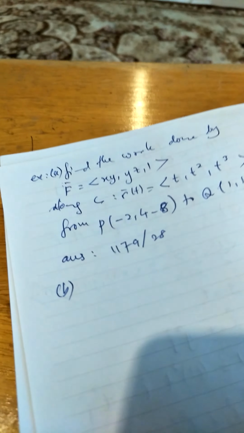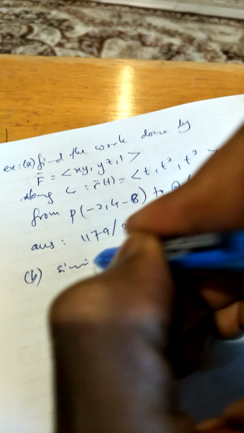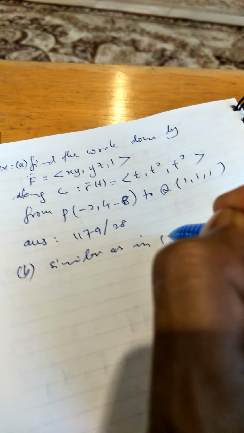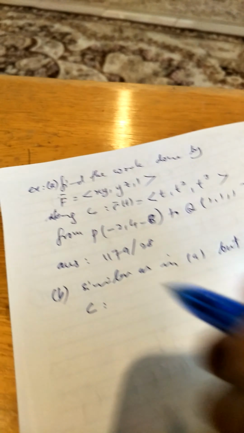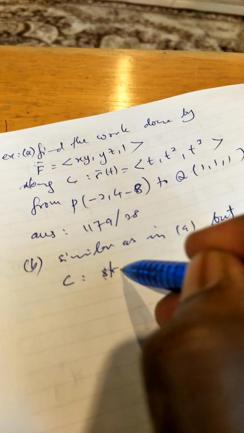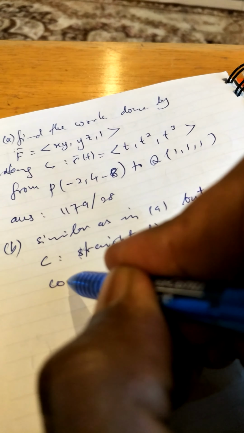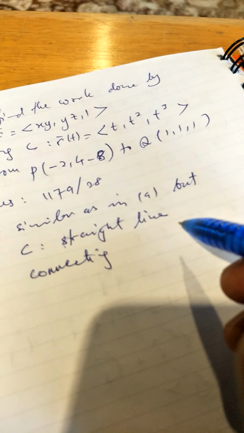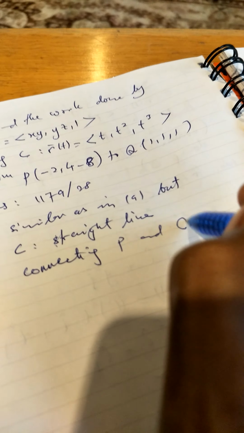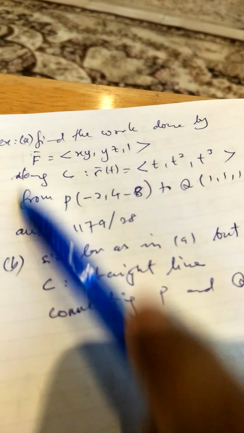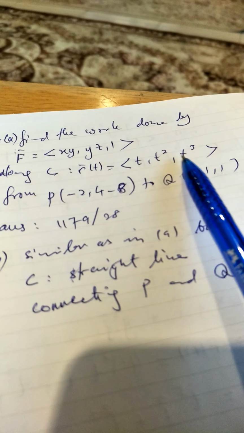Okay, and let's say this is A, or 1B. In B we change C, similar to A, but our C is a straight line connecting P and Q. So in this example, you may consider in this case C as a curve from P to Q. Let's say you have a point P here and a point Q here.